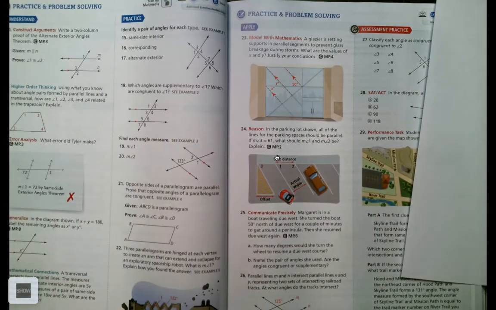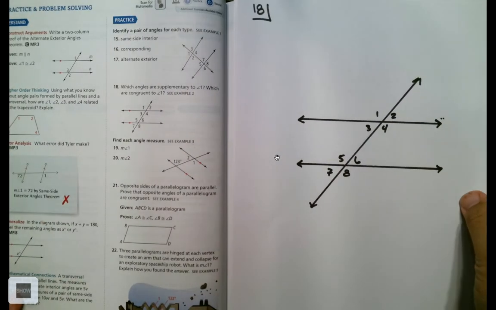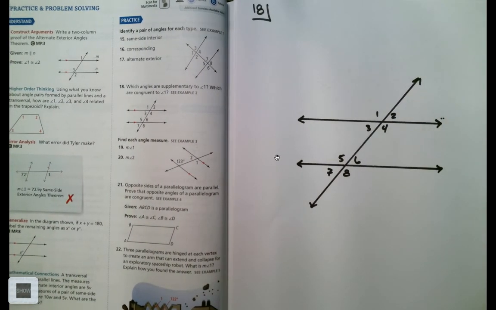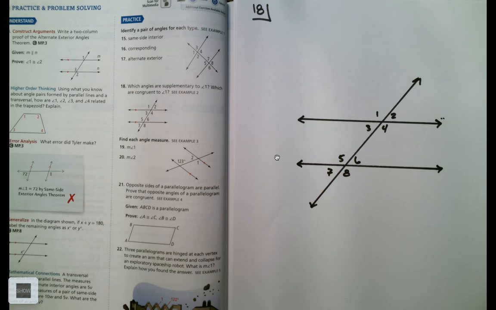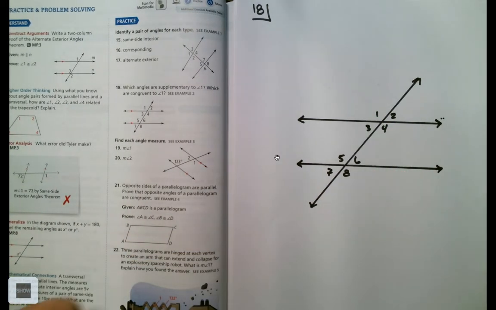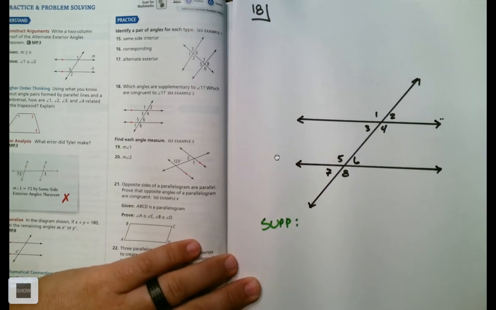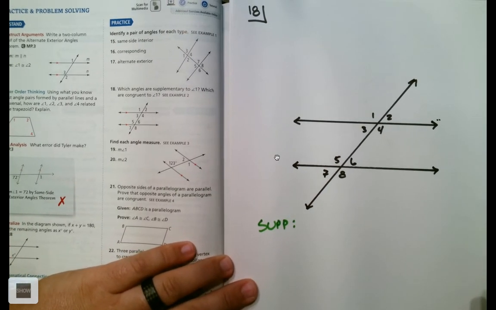So just like before, I'll sketch myself a little picture. That way I can draw on it and I'm not drawing on my book. So angle 1 is right here. So we'll do supplementary, we'll do that in green. So angle 1, which angles are supplementary? Which angles will add up to 180 degrees?